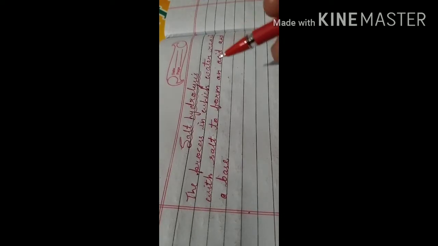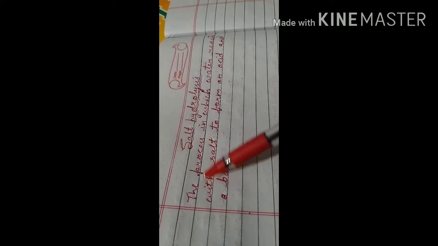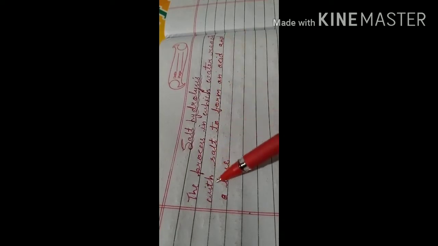In today's session, I have brought the study of salt hydrolysis. First of all, you have to understand the actual meaning of salt hydrolysis. Here is what I have written: the process in which water reacts with salt to form an acid and a base. As you have studied in lower classes, when acid reacts with a base, it forms salt and water. That is the process of formation of salt, and the reverse of that process is salt hydrolysis.